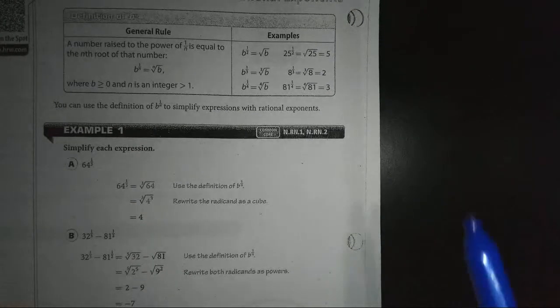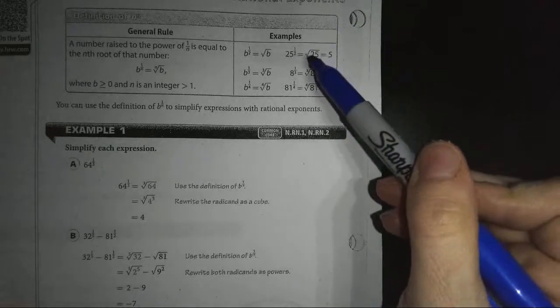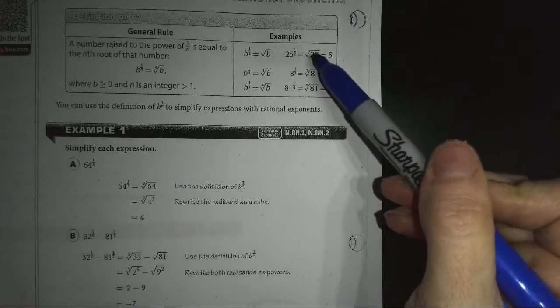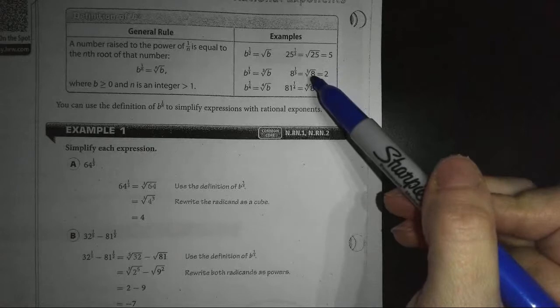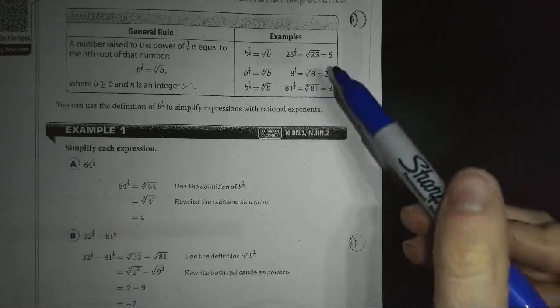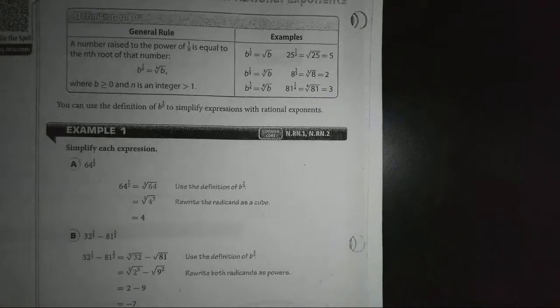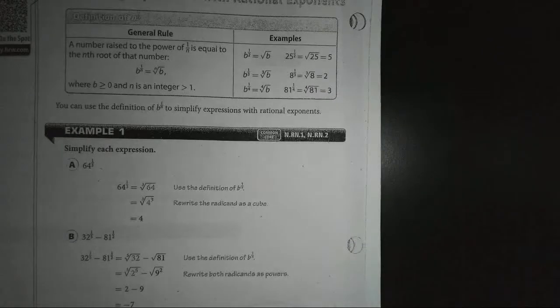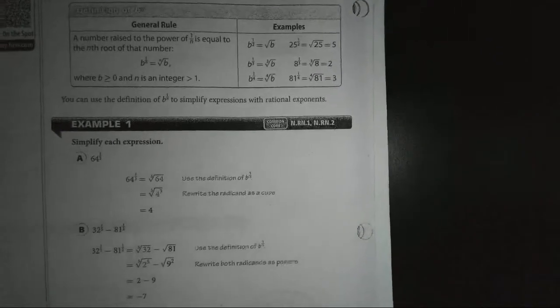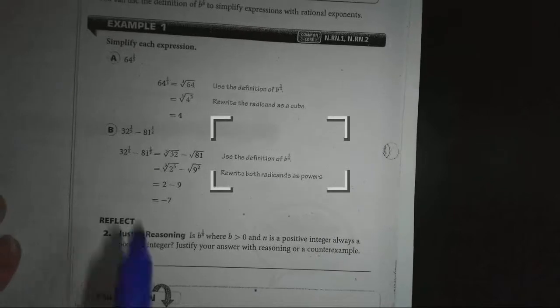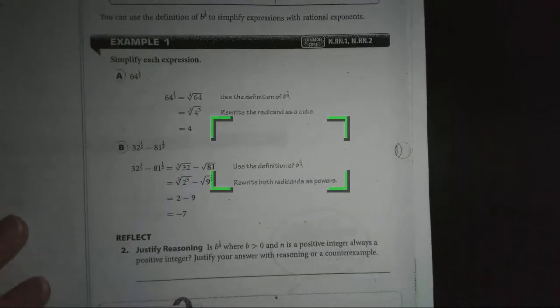Now, what do each of these mean? Square root means what do I square to get this number? Cubed root means what do I cube to get this number? And fourth root means what do I take to the 4th power to get this number? And in order to get those answers, we're going to have to do some factoring. So in example 1 here, we want to simplify each expression.